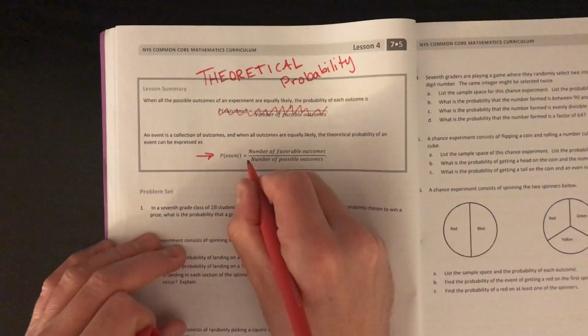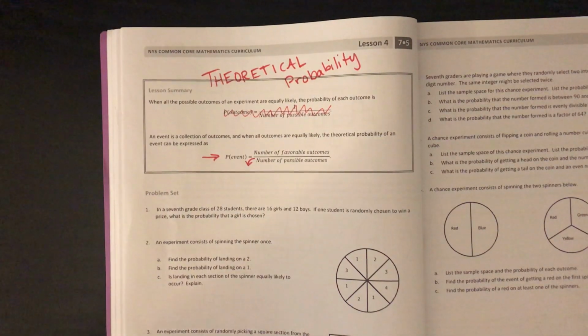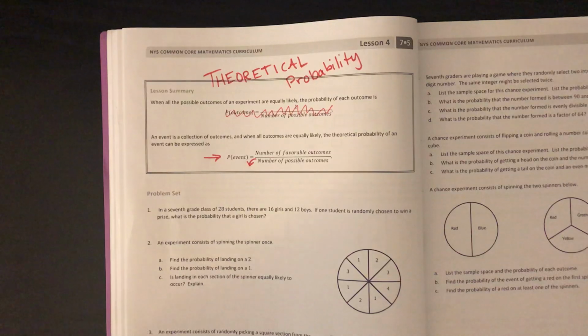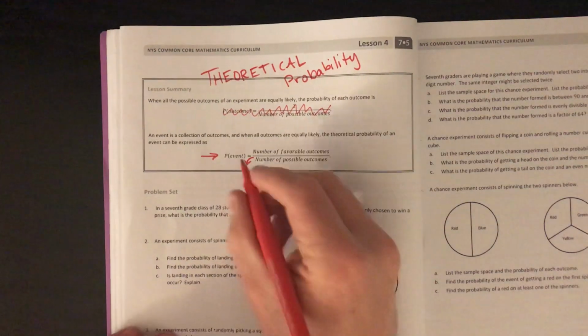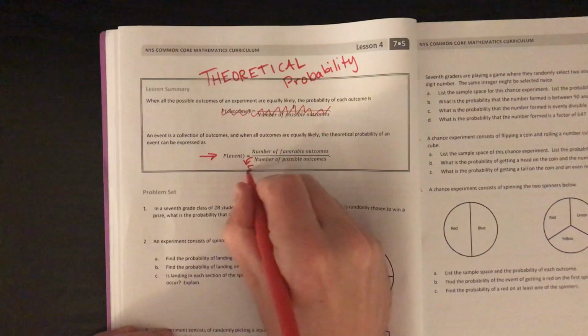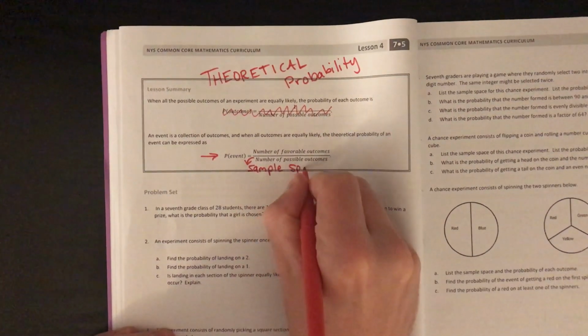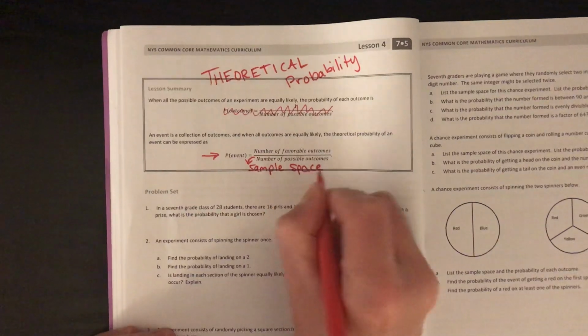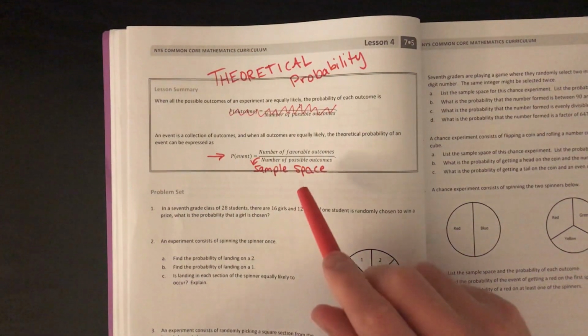And all those possible outcomes combined have a kind of weird name, but it's super important that you understand this name and that when I say it, you know what I'm talking about. This is called the sample space. This is a super important vocab term here, so I want you to really understand what I'm saying.